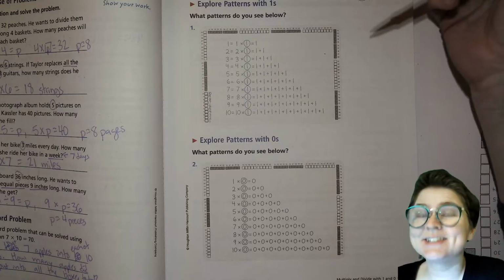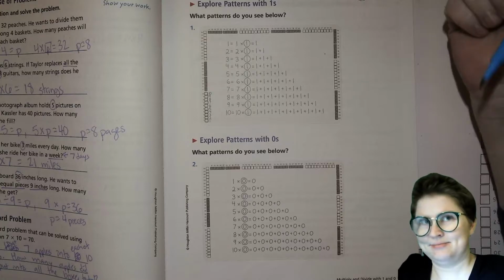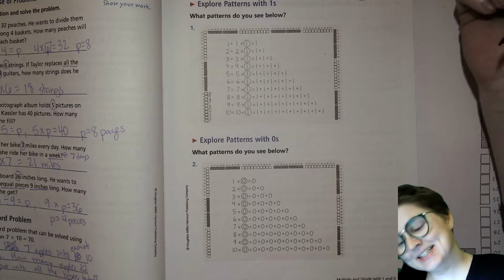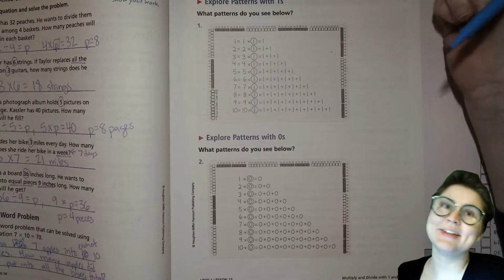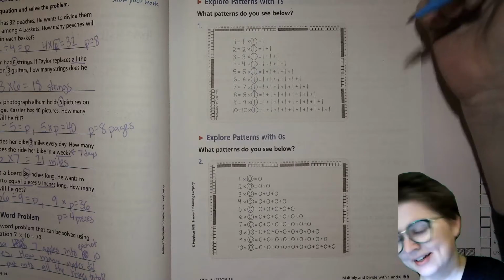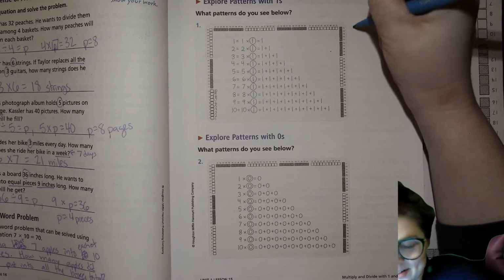What do you notice? If you multiply something by 1, does it change it at all? No, it just stays the same. It's like that number one time only. So it's just the same number, right? Okay, so let's write over here.